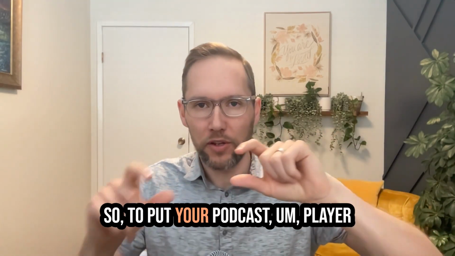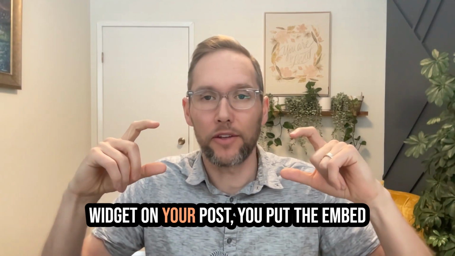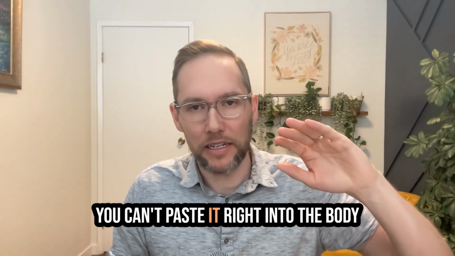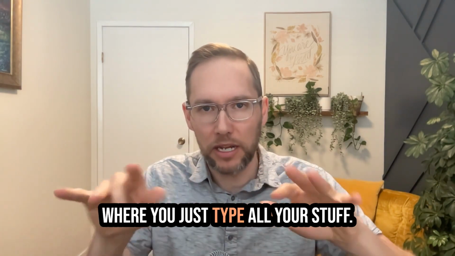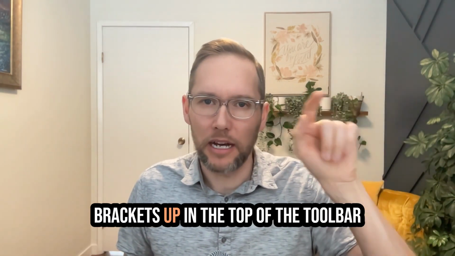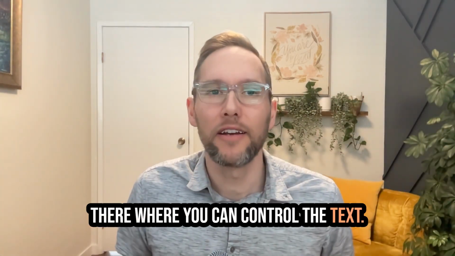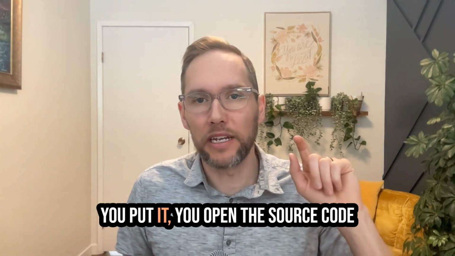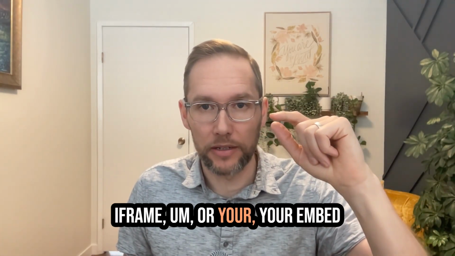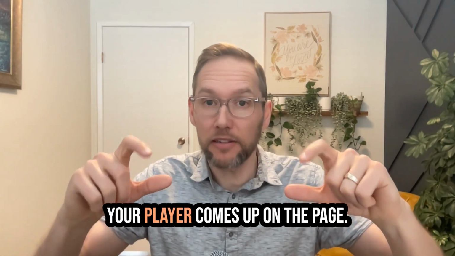So to put your podcast player widget on your post, you put the embed code into that description box, but you can't paste it right into the body where you just type all your stuff. You have to click on the little pointy brackets up in the top of the toolbar there where you can control the text. It's the source code area. You open the source code up, and then you just paste your iframe or your embed code right into there. And then your player comes up on the page.